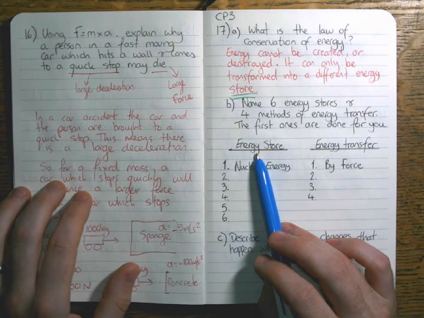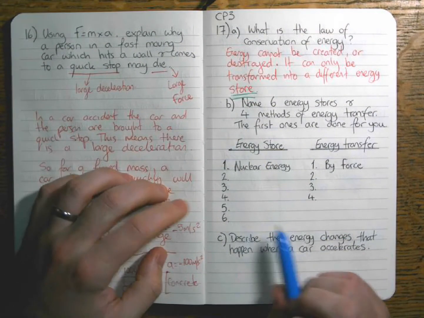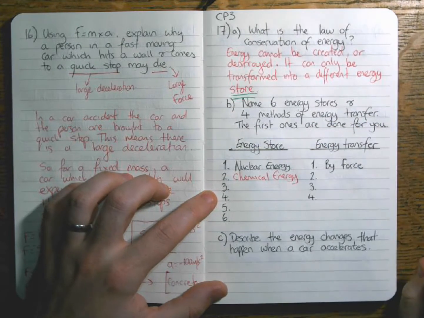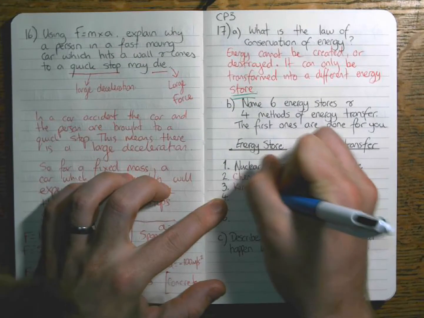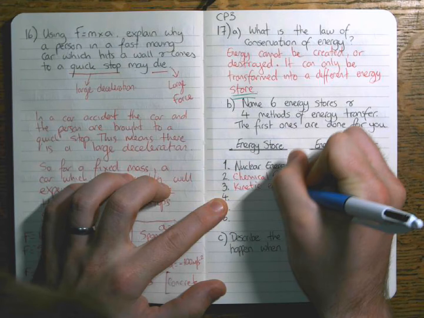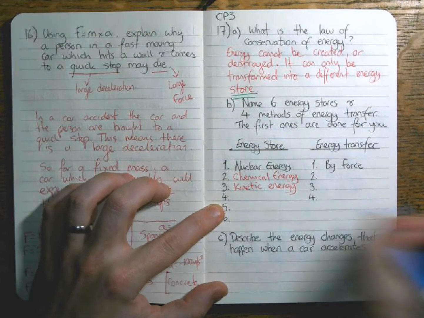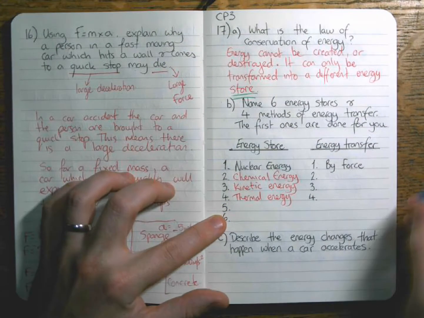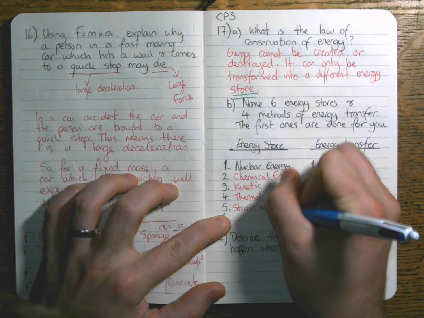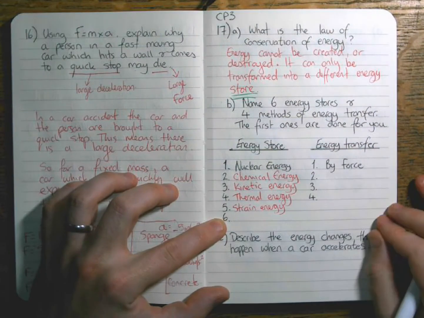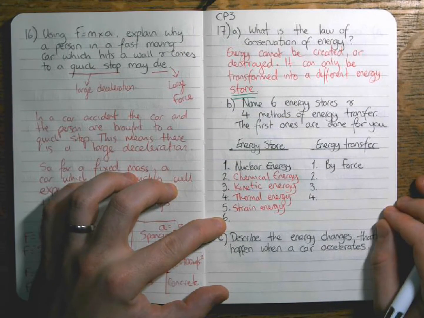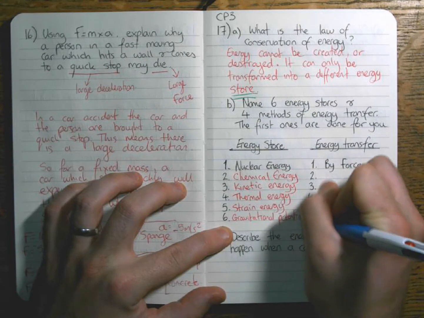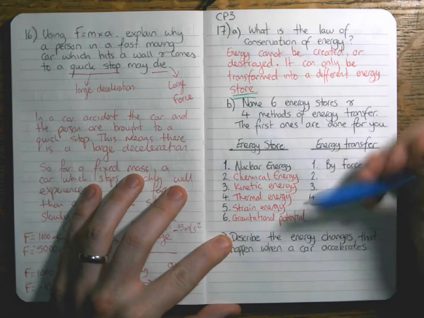Let's start with the energy stores. So we've got nuclear. The other 5 are chemical energy, movement, or what we call kinetic energy, heat or thermal energy, strain, or sometimes referred to as elastic potential energy, and finally gravitational potential energy. So those are how energy can be stored.